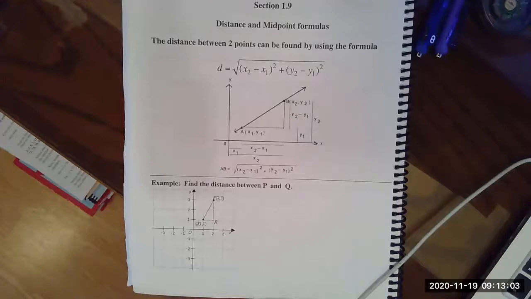In the packet, you had to go towards the beginning of the packet. You had to flip back over there. It's 1.9. And you can see that there's a line, there's a right triangle, and you were looking for the hypotenuse. Basically, that's what you're doing, is the hypotenuse of a right triangle.